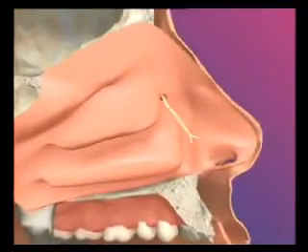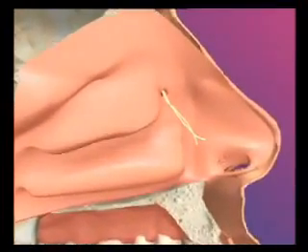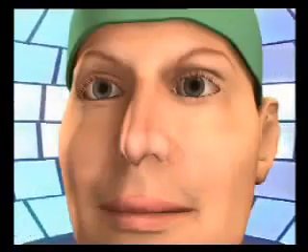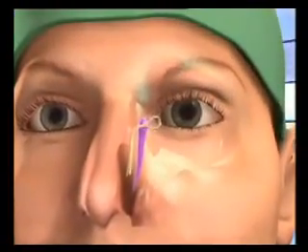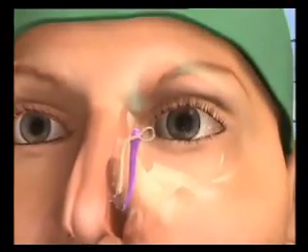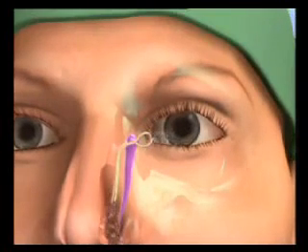The mean surgery time is 10 minutes. The intubation is withdrawn after 1 month. Transcanalicular and endonasal laser-assisted dacryocysto-rhinostomy offers a series of advantages. It does not leave a skin scar.